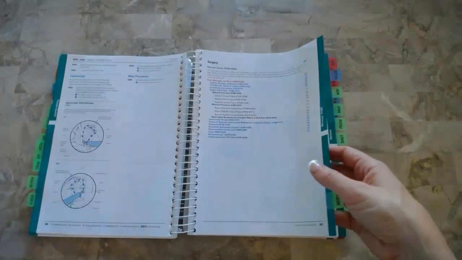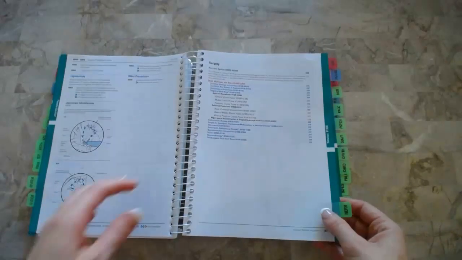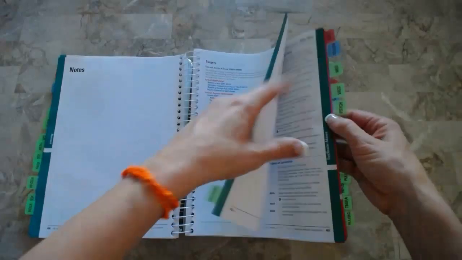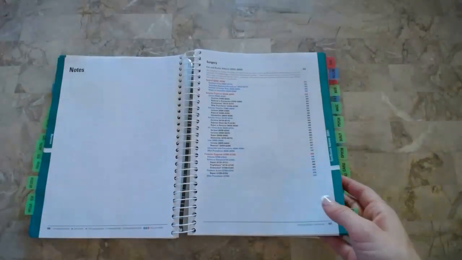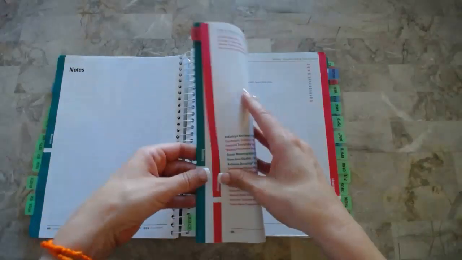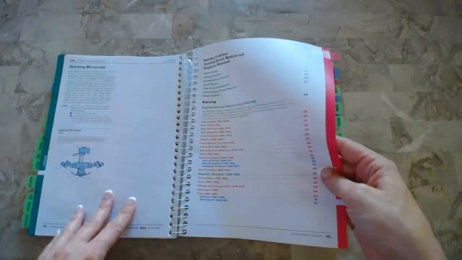After that, nervous system. So here's the tab right here. And then we have our eye and ocular system, and it's abbreviated together. So I just tabbed it right at the beginning of this section. And so after this, we are going to get into our radiology section. And so that changes our color, that's red. And here's the beginning of our radiology section.